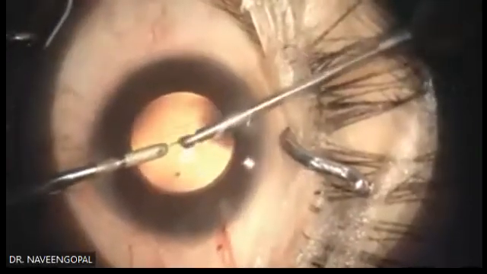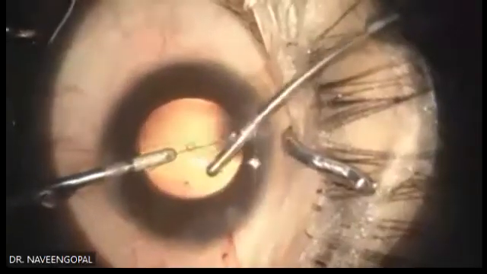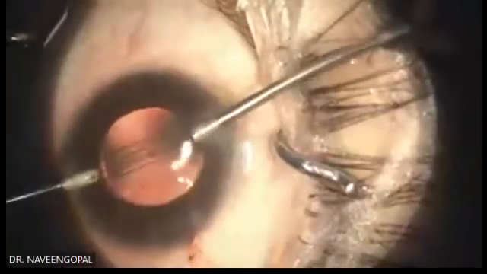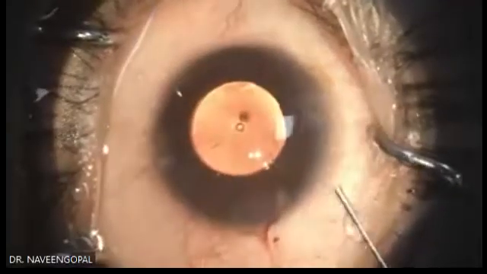ICL, it is a completely different ball game. The loading is different, loading system is different. Yeah, we are done, I think. Now the only thing which is left is to close the AC.